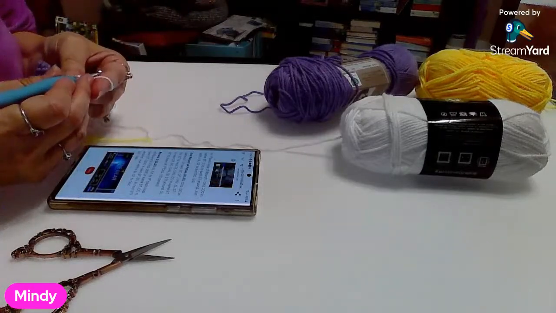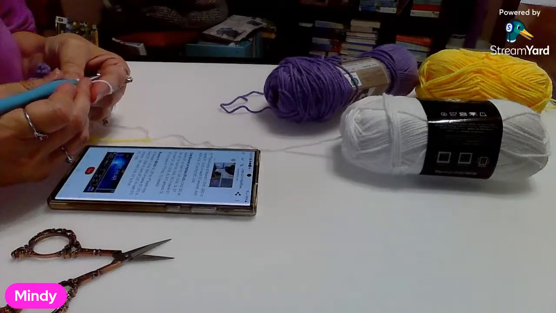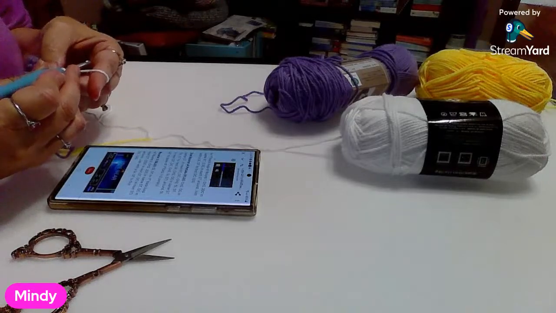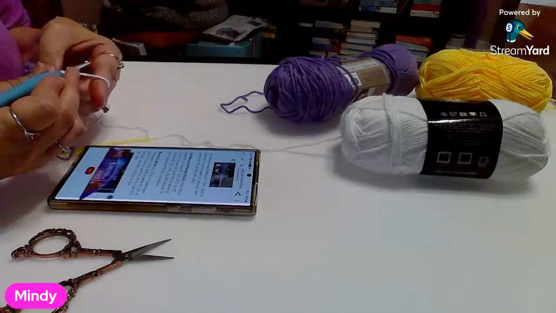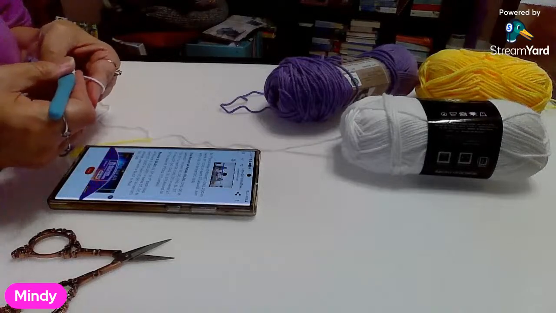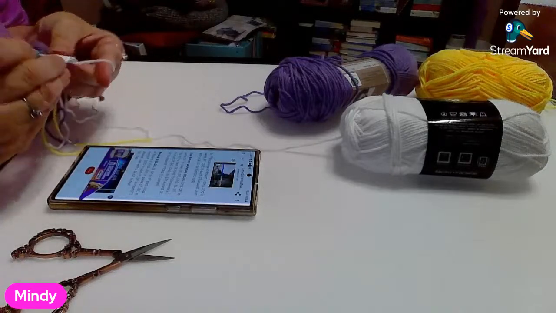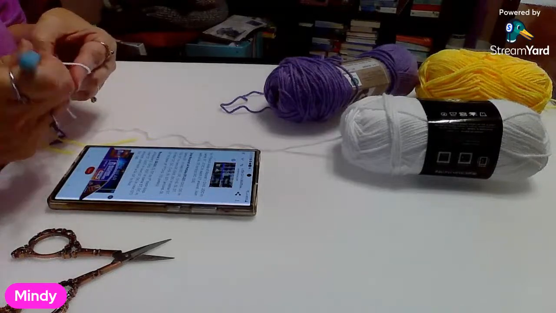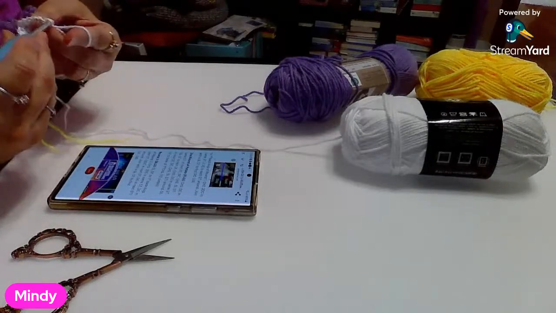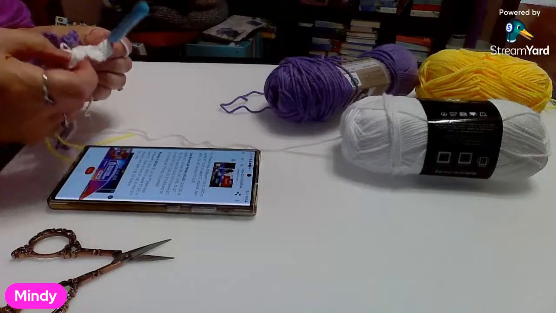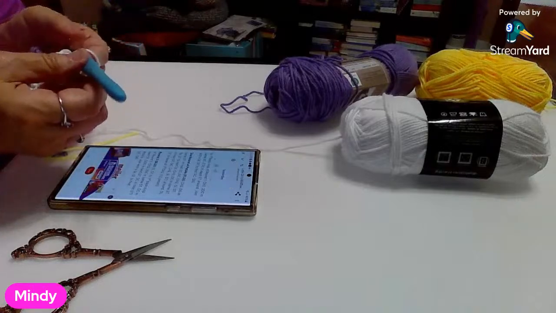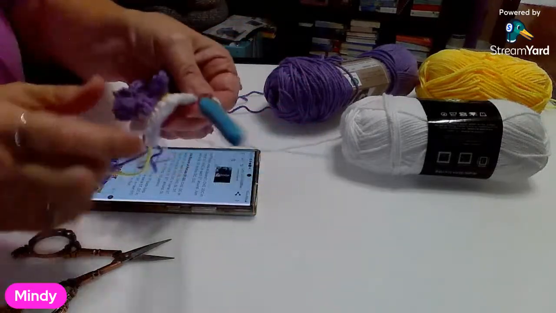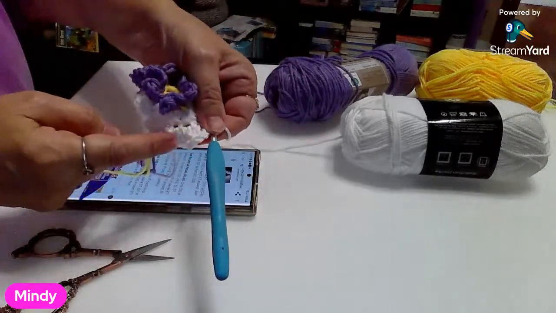In the next stitch, double crochet, chain 2, slip stitch. Okay. See, it's making a big petal now. You see that big petal? Making this petal here.